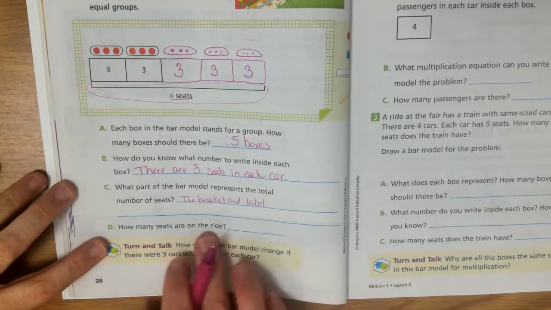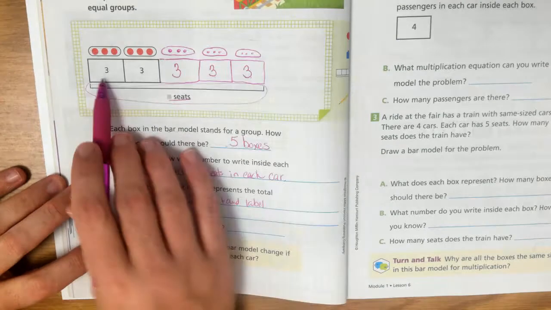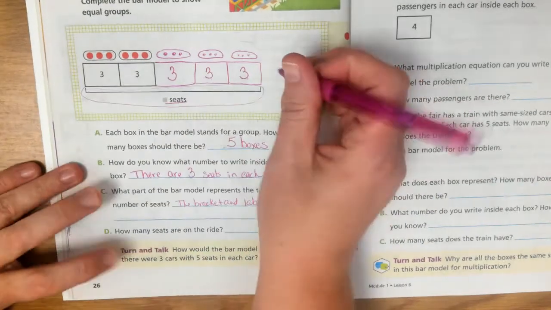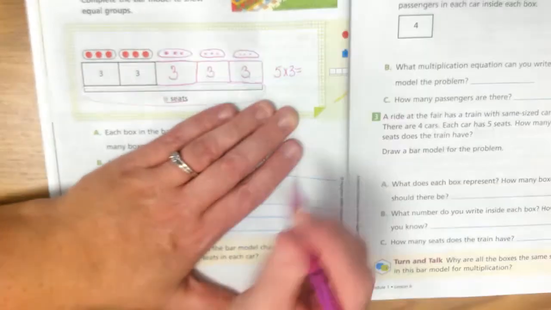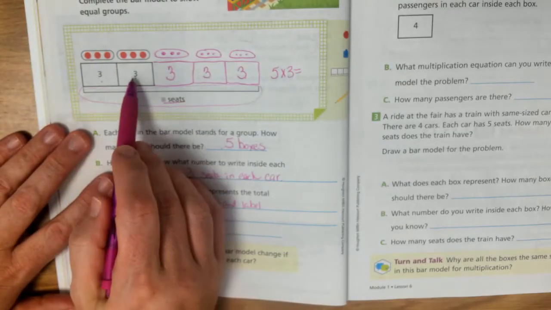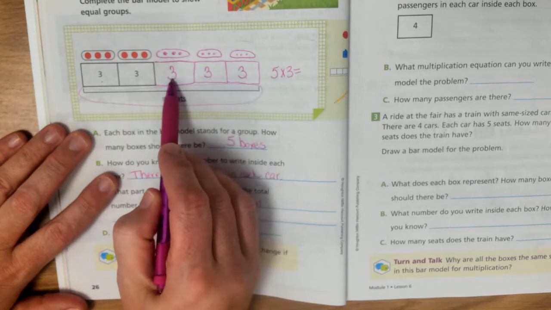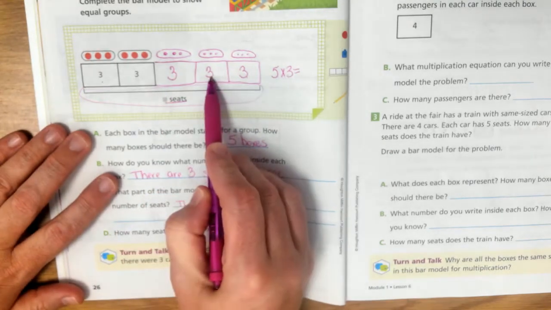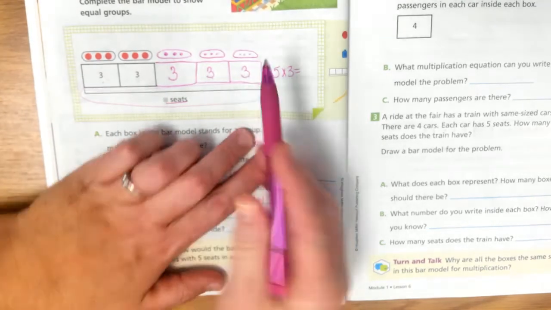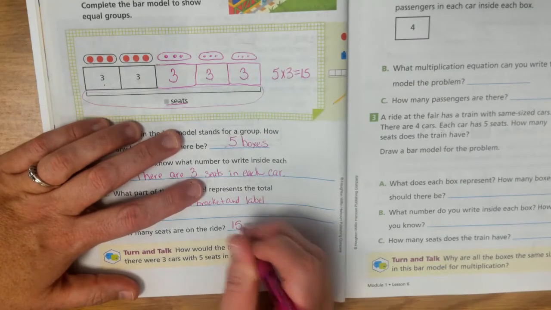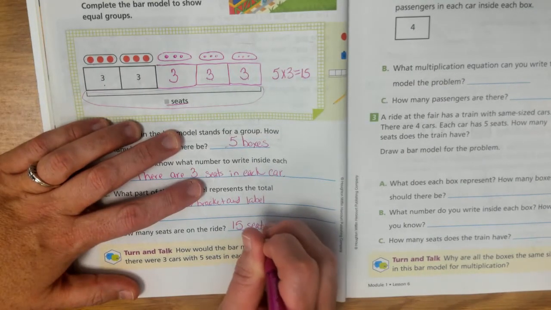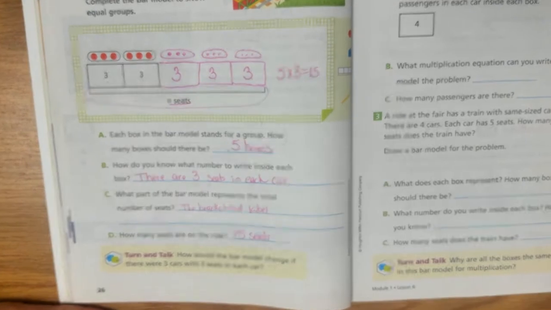How do we find out how many seats are on the ride? Well, I'm going to count 3 5 times, or I'm going to do 5 times 3. 3, 6, 9, 12, 15. So I know I have 15 seats on the ride.